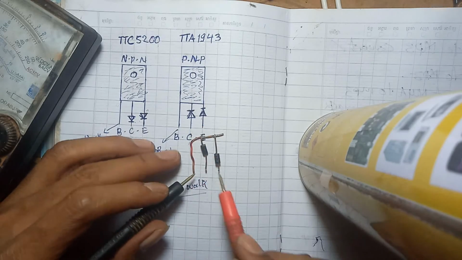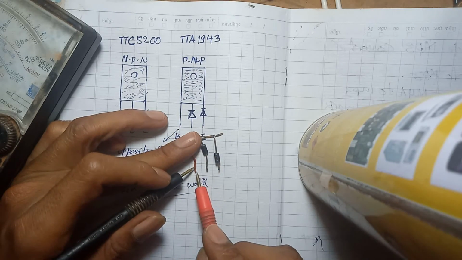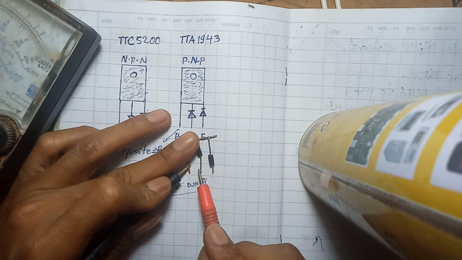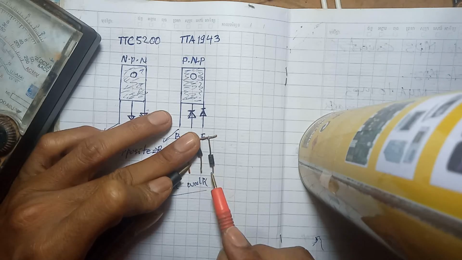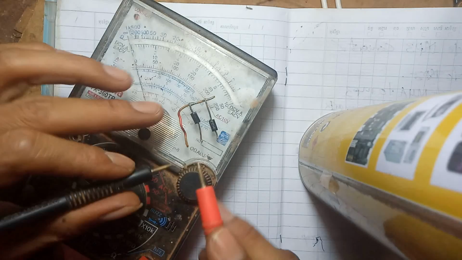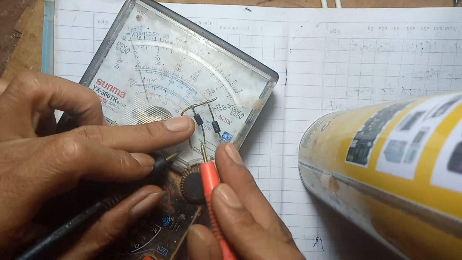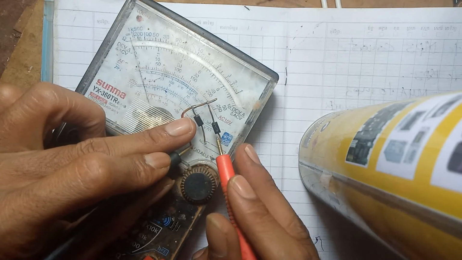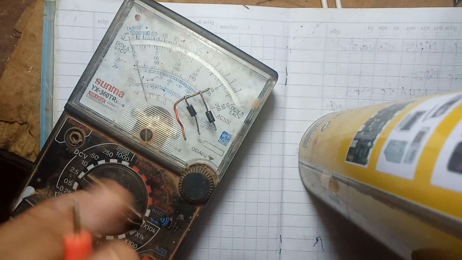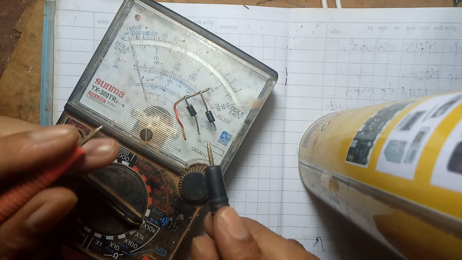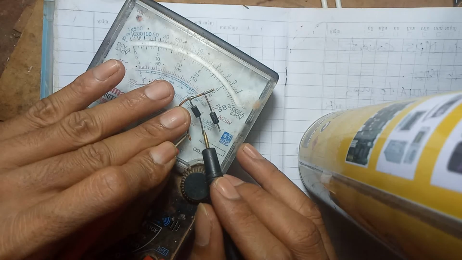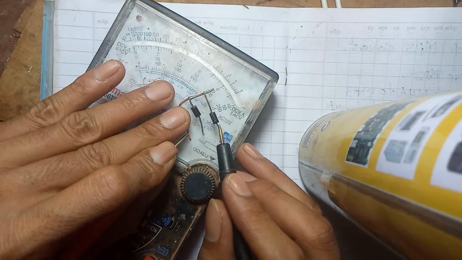For the PNP, we cannot use this B. It is a B pin. It cannot work with the B pin like this. It cannot work like this. Okay. Now let me show you and see the multimeter. It cannot work like this. It's not working, but it will work with the red color if you use the red color to the B. So now put it like this and start measuring it. So now you can see it.